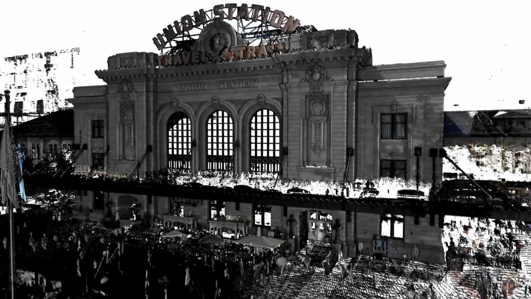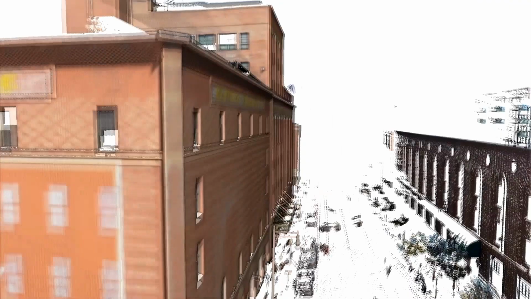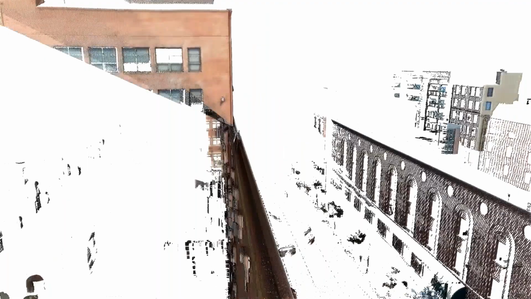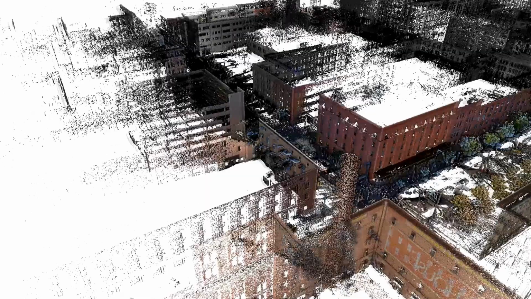This is a short video showing a point cloud. These aren't models or meshes. These are all, in fact, just millions of points, or billions of points in this case, put together to create this point cloud. Now you can see point clouds are quite useful in that you can see almost all of the information at a scene.